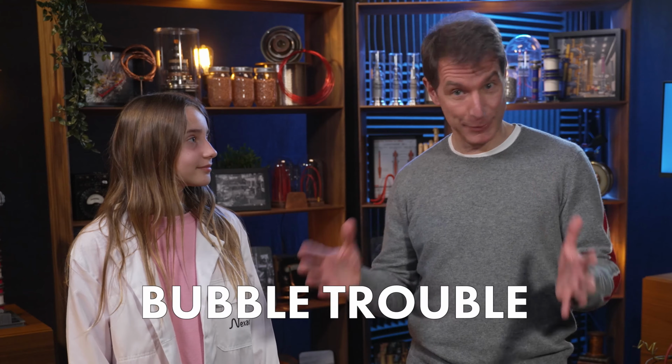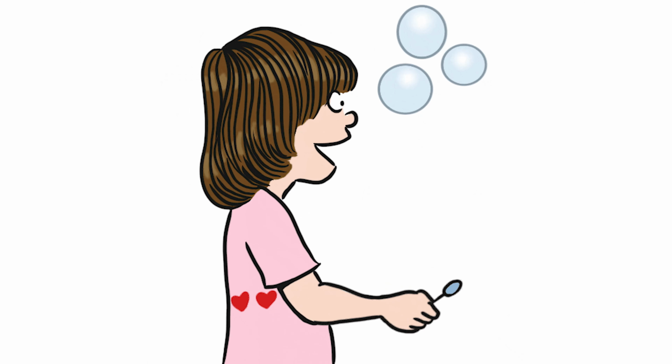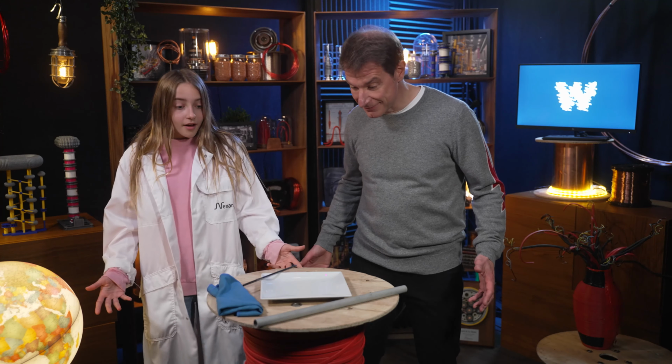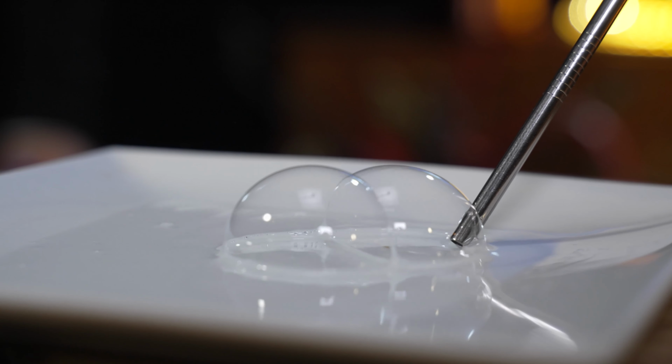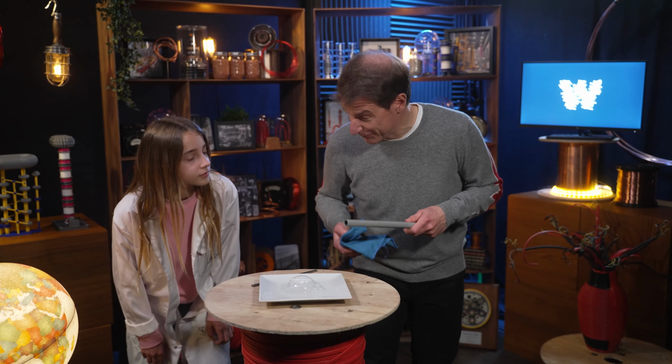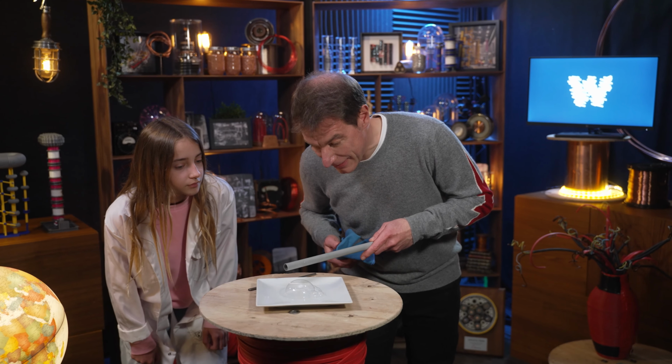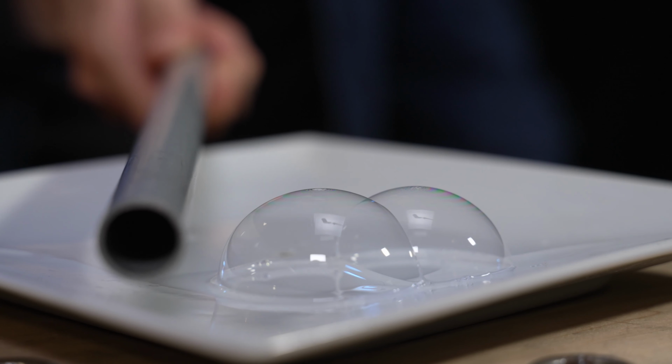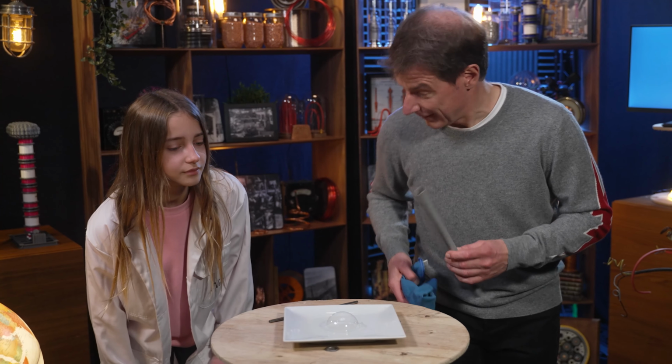I call it bubble trouble. See this bubble? It moves with a PVC pipe because it wants to create a balance. Cool. Here, you try.